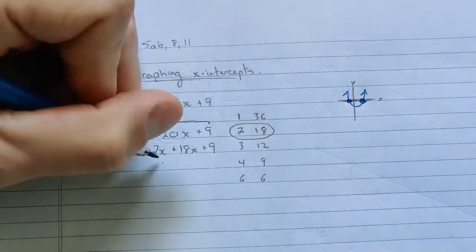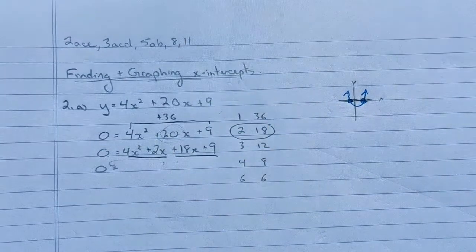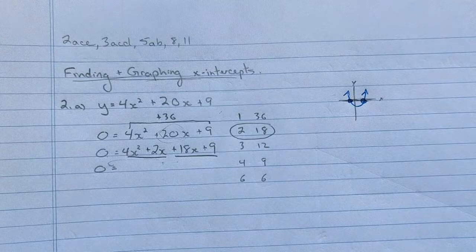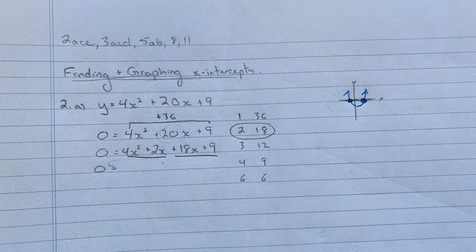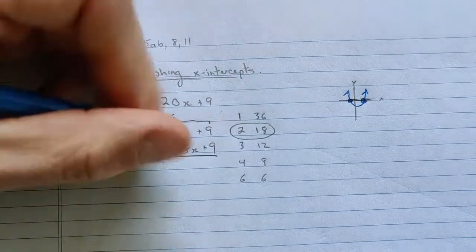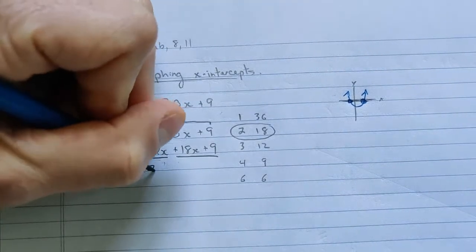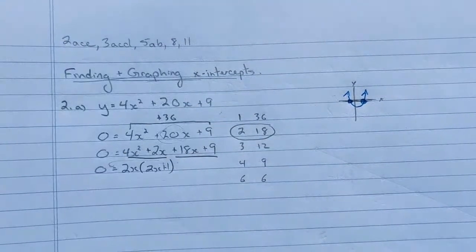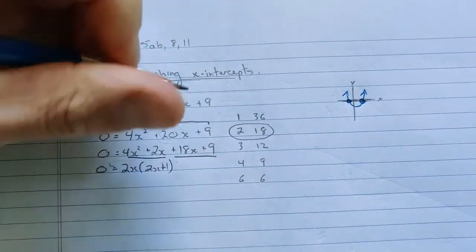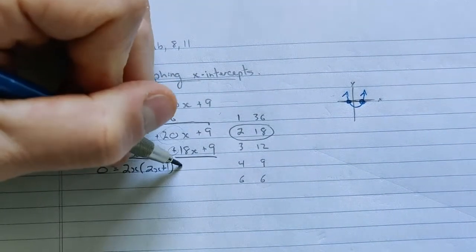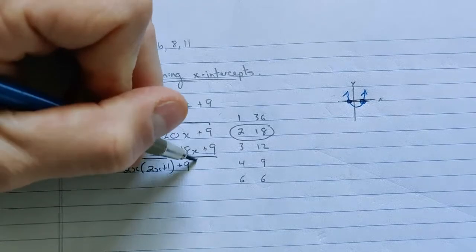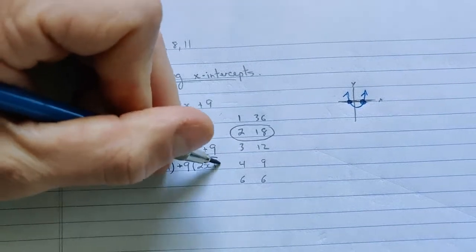Then we're going to do the pairs of factors. We're going to factor the first pair, and factor the second pair using common factoring. When we do, the common factor is 2x in the first pair, and you're left with 2x plus 1. In the second pair, we use the sign of the first one, a positive. The common factor is 9, and you're left with 2x plus 1.